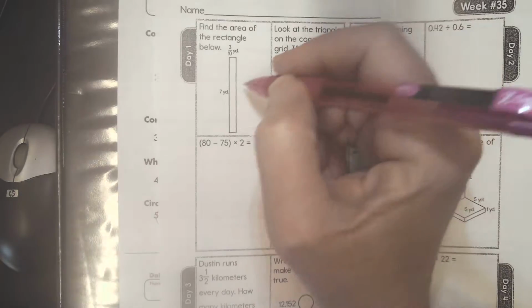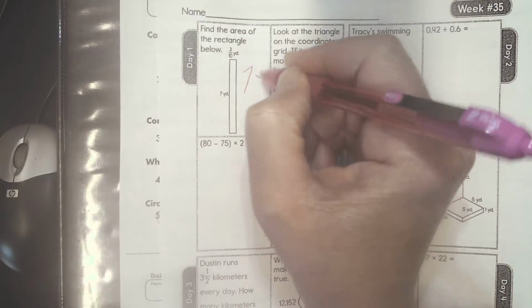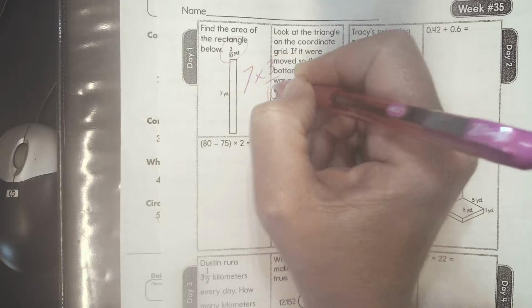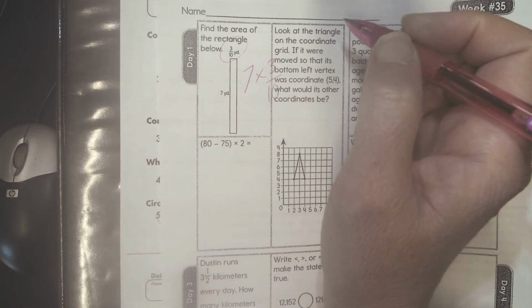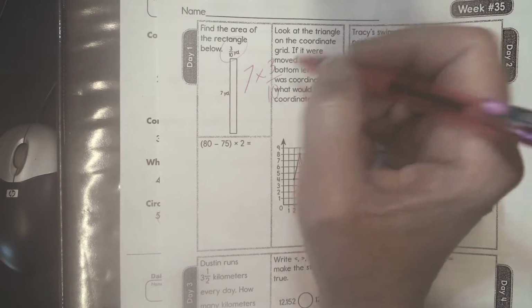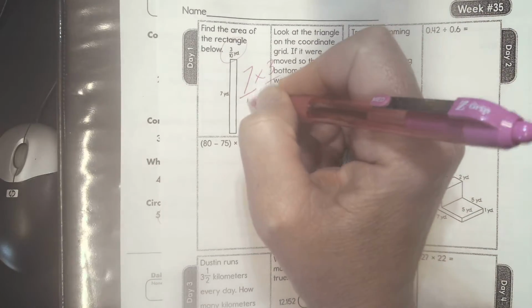Length times width. So we have 7 times 3/10. What do I know about whole numbers in fractions? What can I do so this makes it look better? Jack? You can put a 1 under the 7. Okay, now this looks easier.